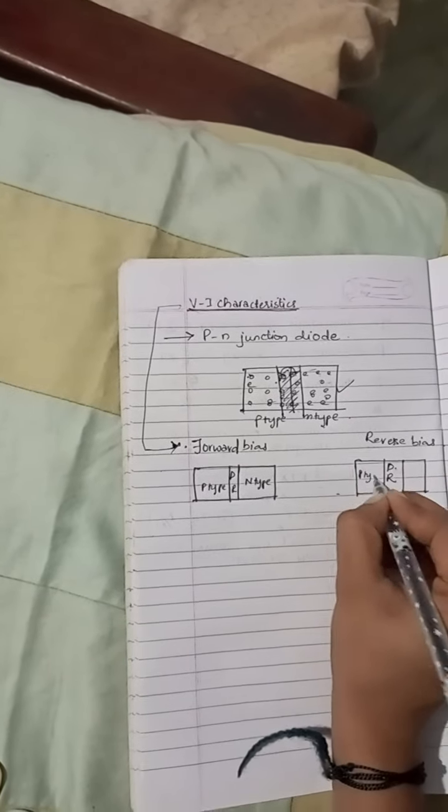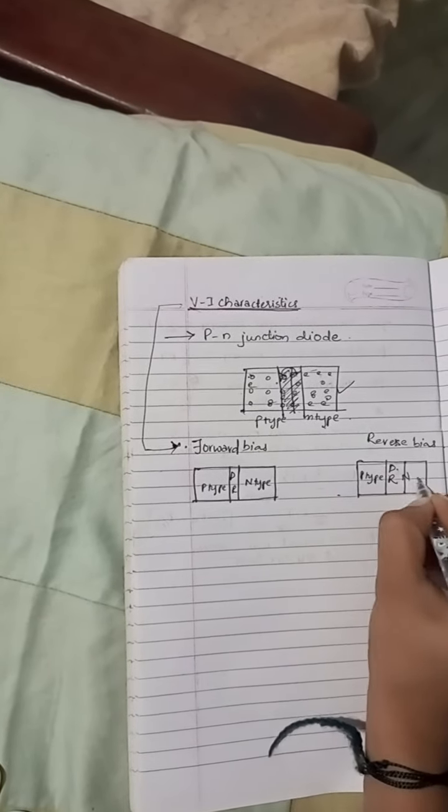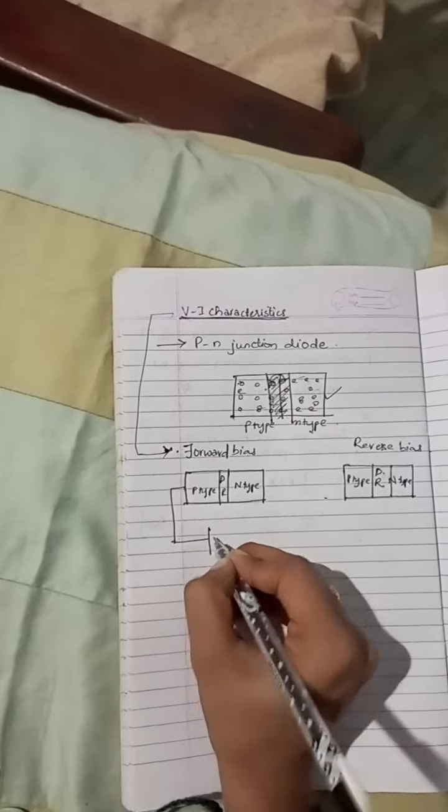This is P type, and this is N type. In forward bias, the P type is connected to the positive terminal, whereas the N type is connected to the negative terminal.